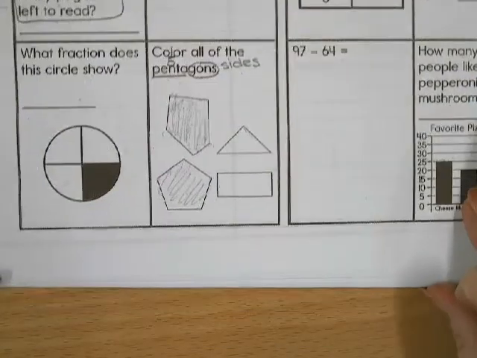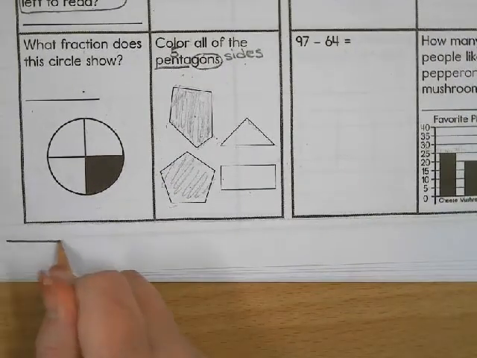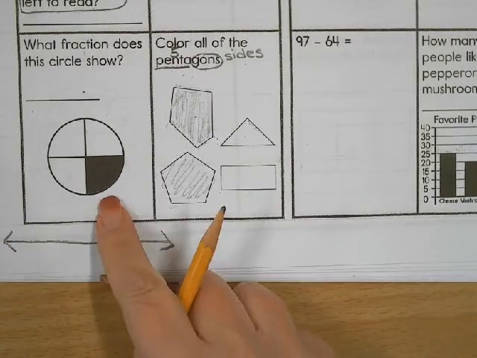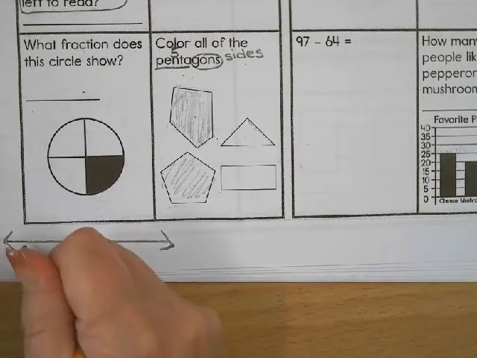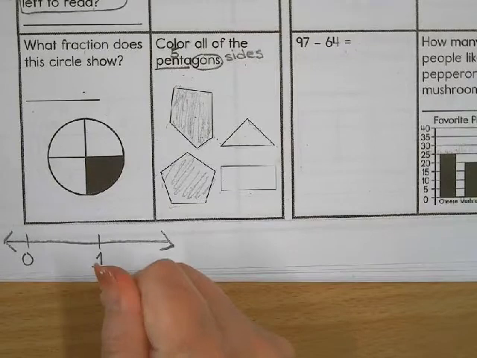So if I think about this in the idea of a number line, I have one whole circle, which tells me that this one whole is one whole here.